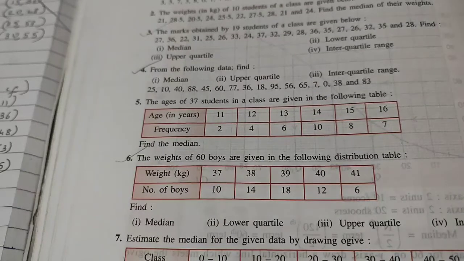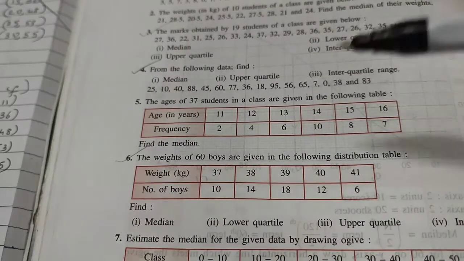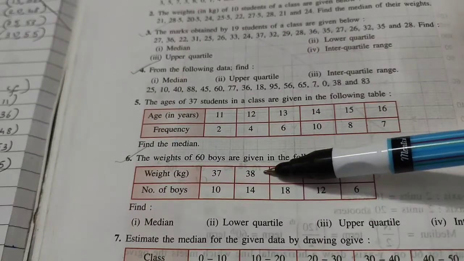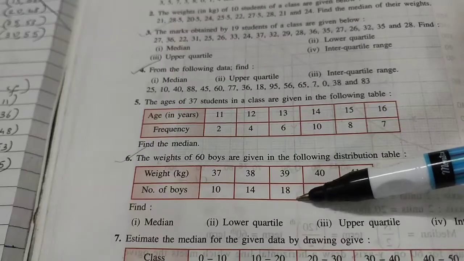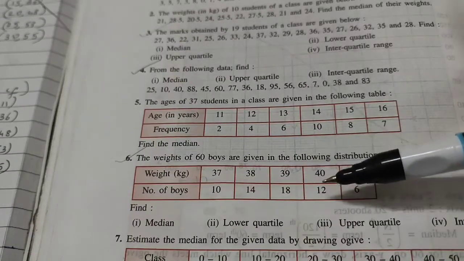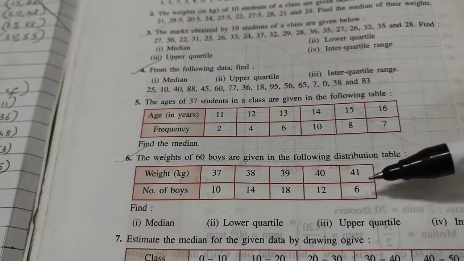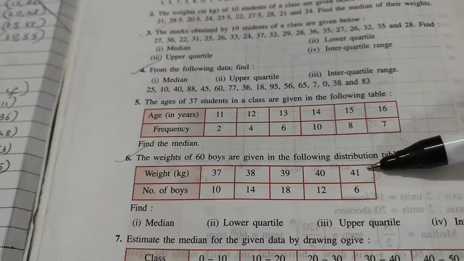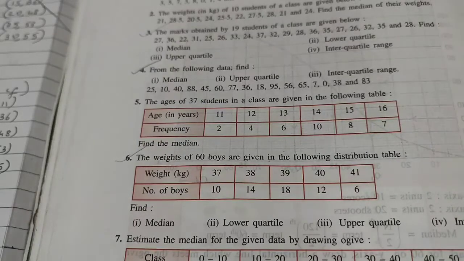Well, you can see that there are 10 boys with weight 37, 14 boys with weight 38 kg, 18 boys, that is maximum number of boys, having weight 39 kg, only 12 boys with 40 kg, and only 6 boys with 41 kg, fortunately. So what's the median? How do we find that? We want a middle value. The total number of boys is 60.